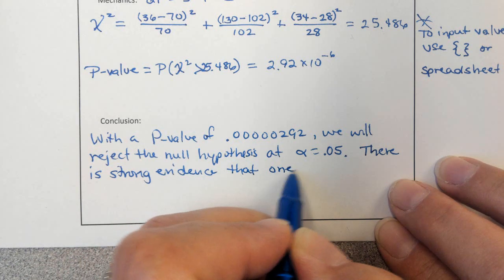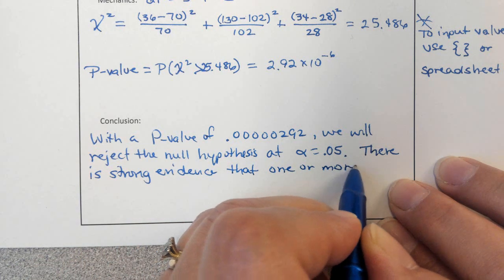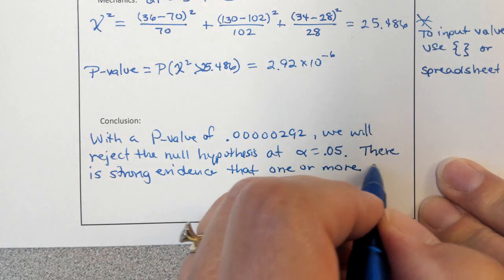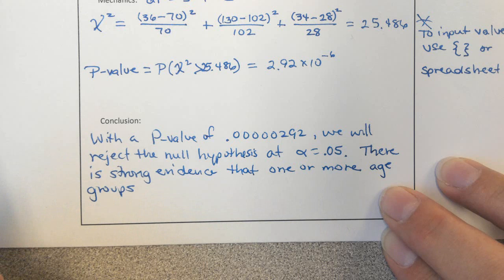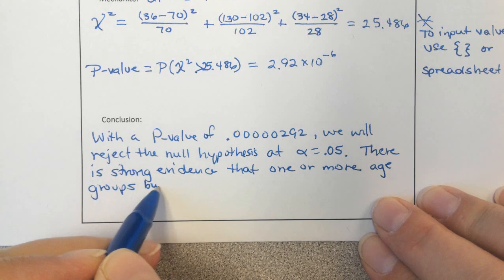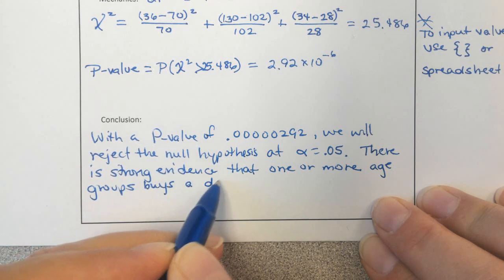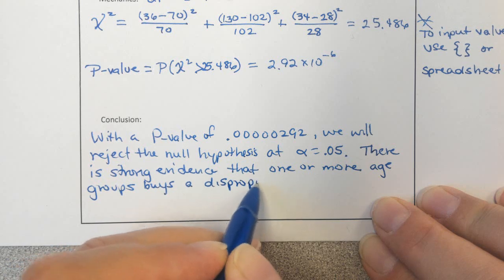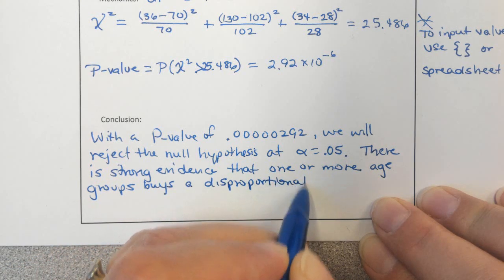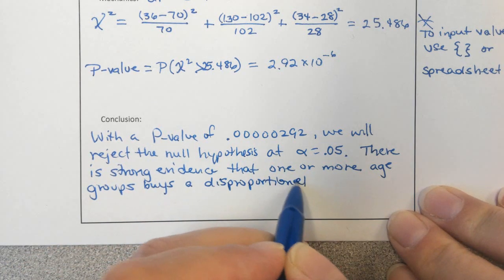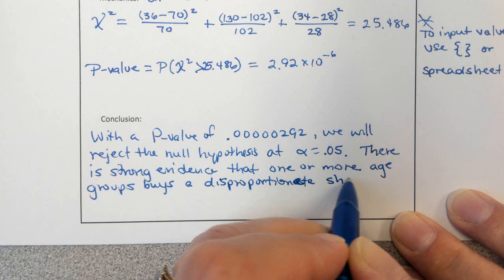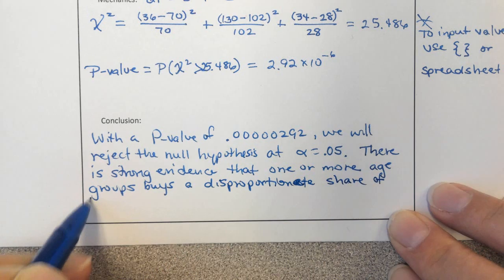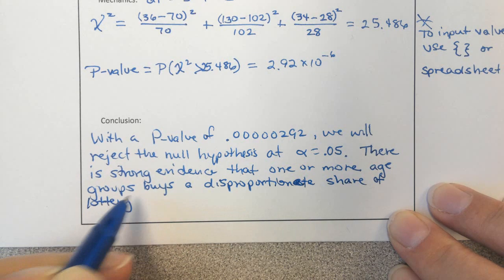That one or more age groups buys a disproportionate share of lottery tickets.